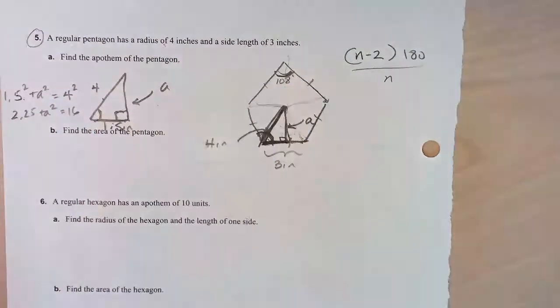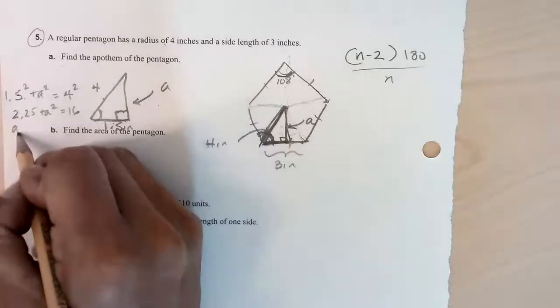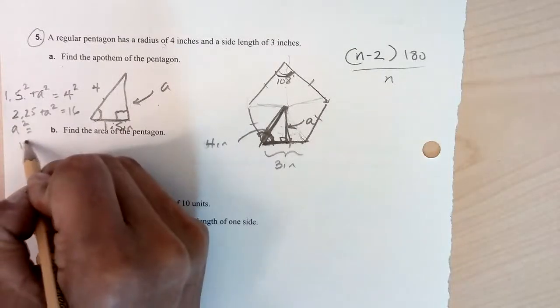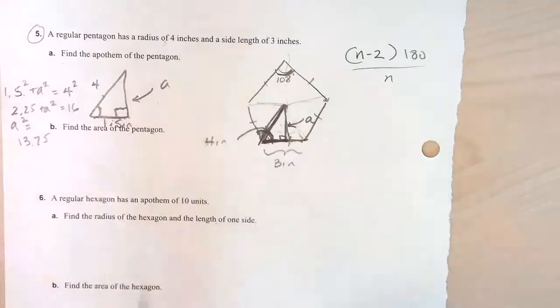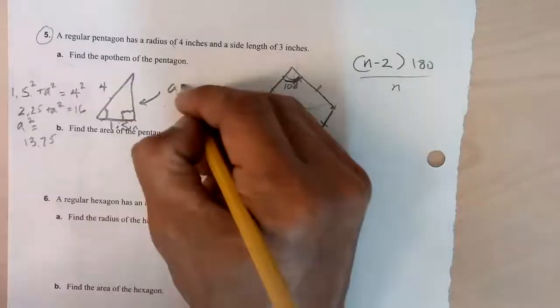And then we could subtract 2.25 from each side, so 16 minus 2.25 is going to give you 13.75. That's a squared. Sorry, I'm running out of room here. And then you take the square root to find the length of the apothem. So the square root of 13.75 should get about 3.7.